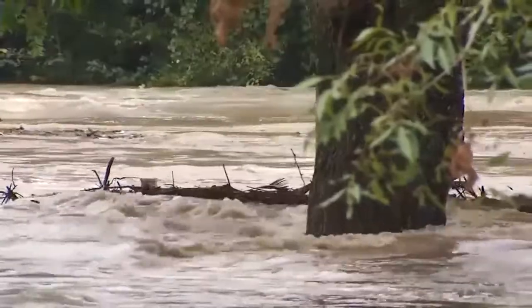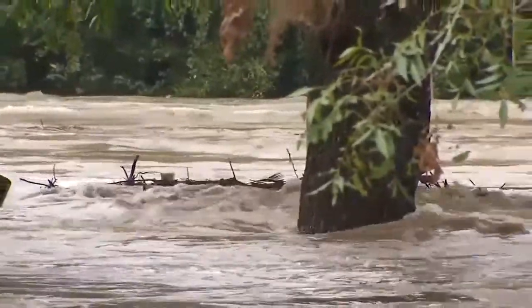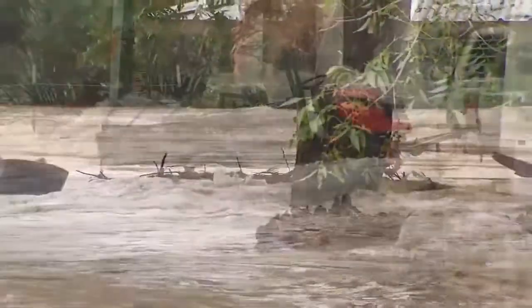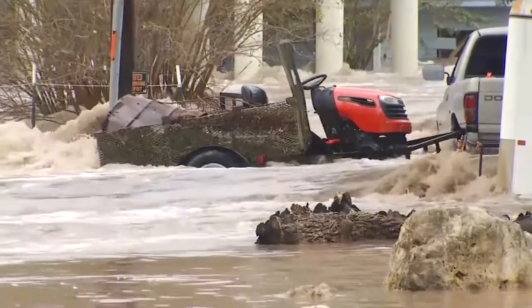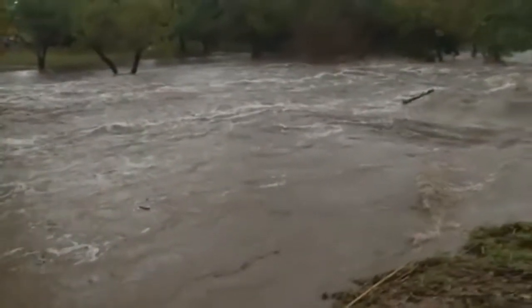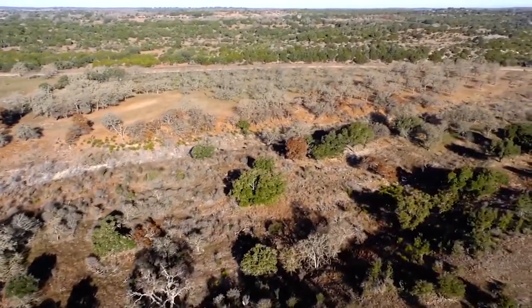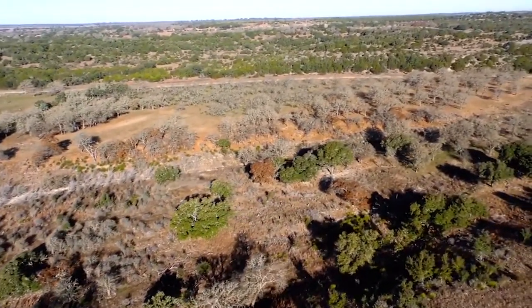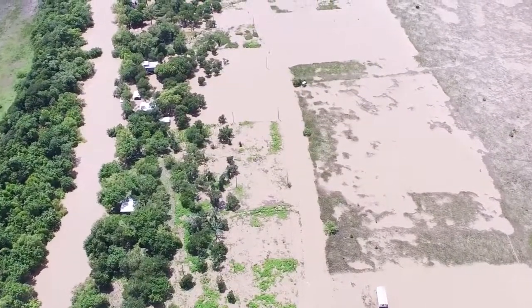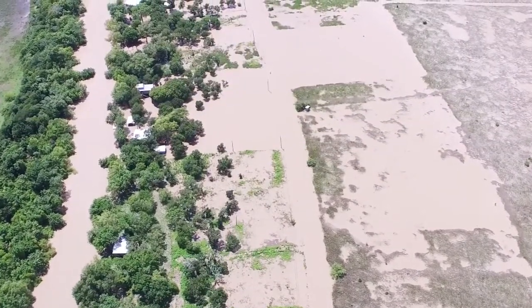The flow of water in the Guadalupe can range from over 450,000 cubic feet per second, close to the flow of the Mississippi River, down to zero flow. Those zero times are the opposite extremes. While the region is no stranger to flooding, it also knows extreme drought.